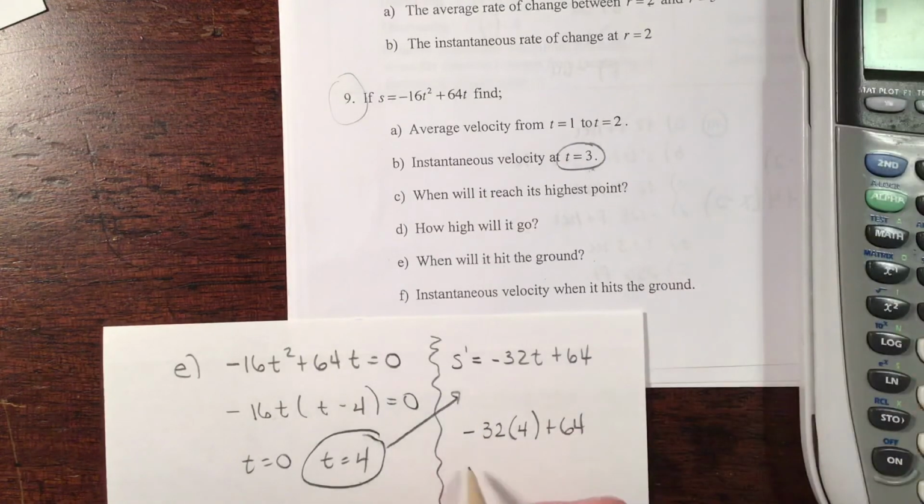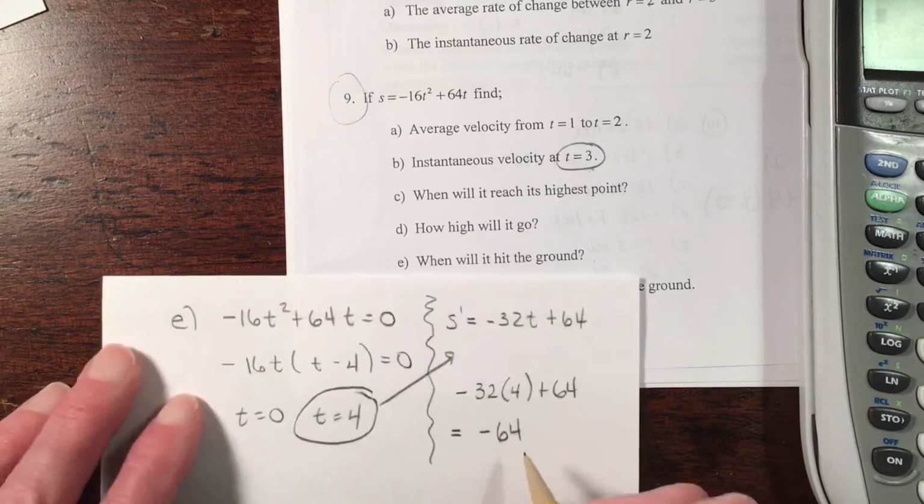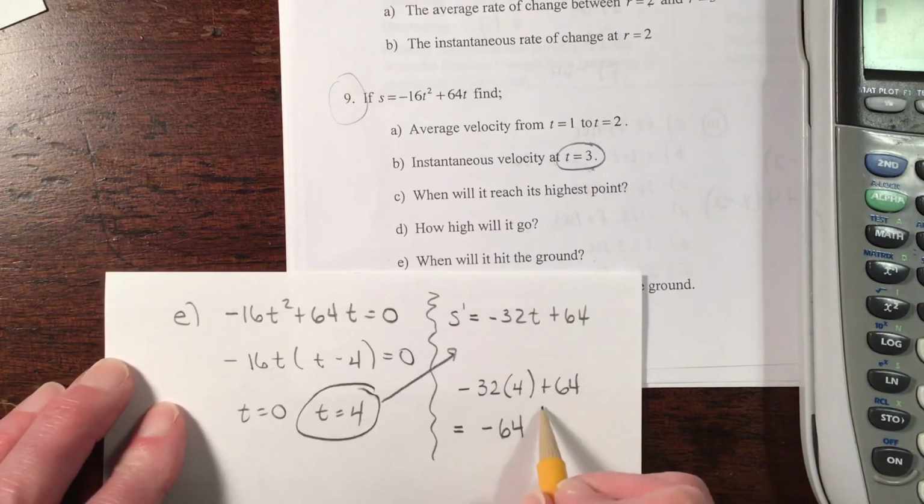And so this object is traveling at negative 64 units per second, whatever the units are. Again, we're not going to worry about that too much at this point in time.